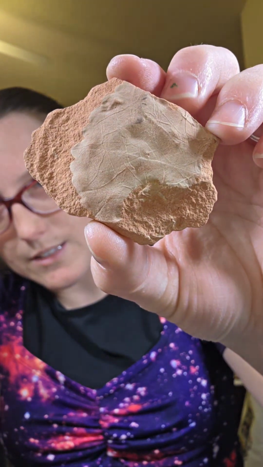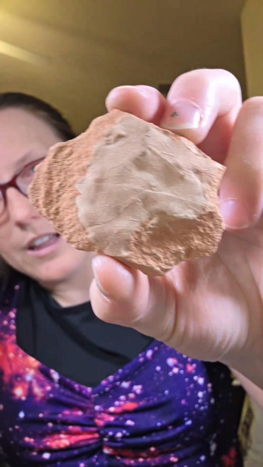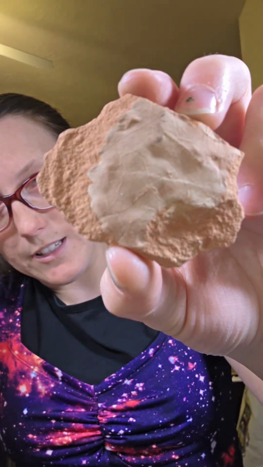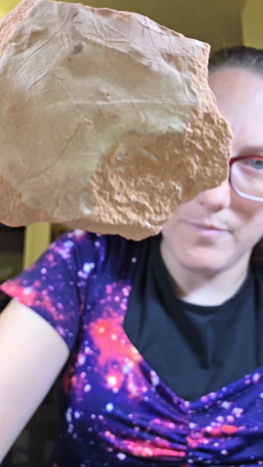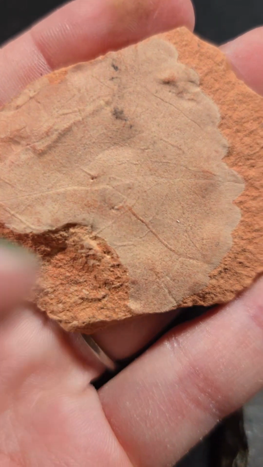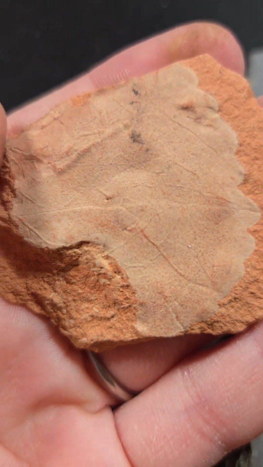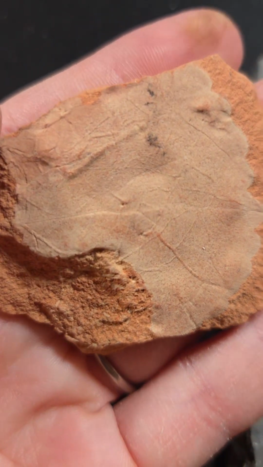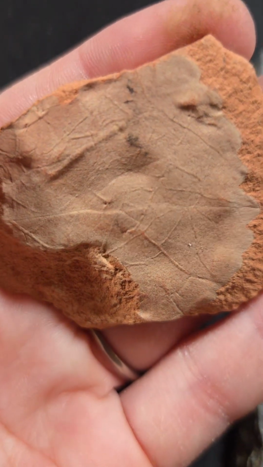It's not always a black film. This here is a leaf, and this is obviously soft tissue for a plant, and when I bring it up close, you can see the veins in the leaf here. So carbonization does a really good job of preserving those fine details that you normally wouldn't see.